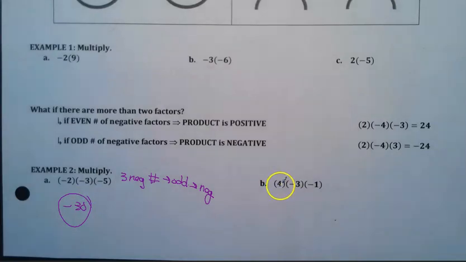Here in B, 4 is positive. We have negative 3, which is negative. Negative 1 is negative. So here we have two negatives. That's supposed to say negative. Okay, so two negative numbers. Two negative numbers is even. Since we have an even number, then we know our answer is going to be positive. So 4 times 3 is 12. 12 times 1 is 12.